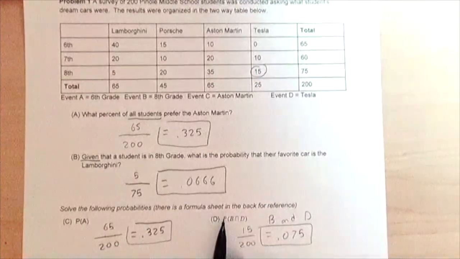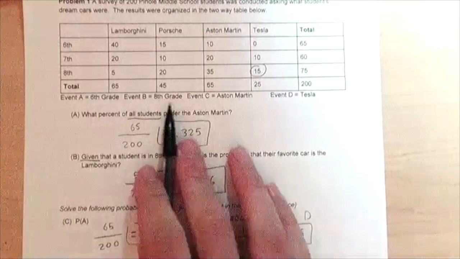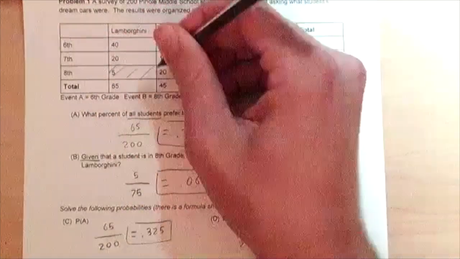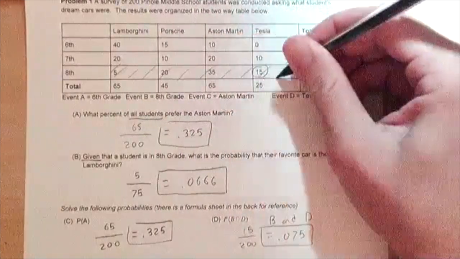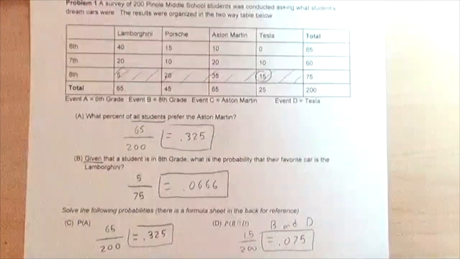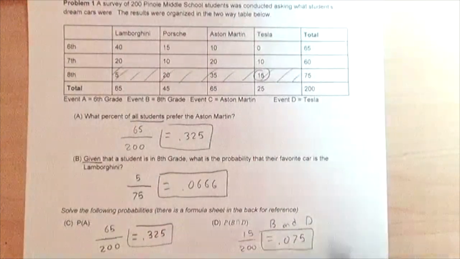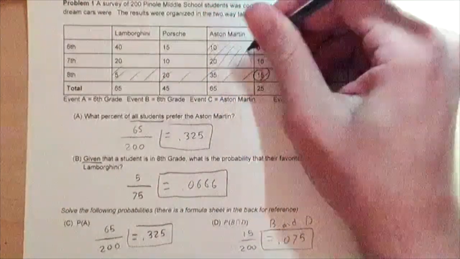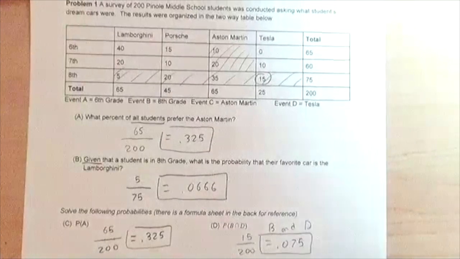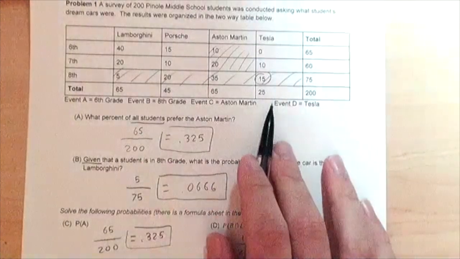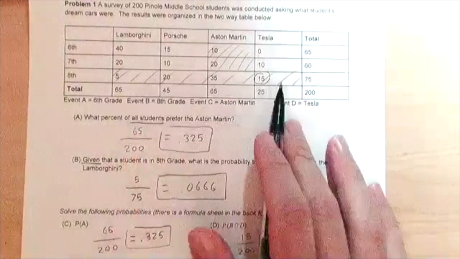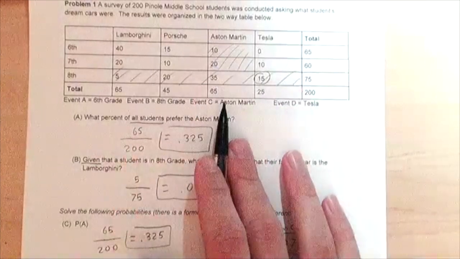We're talking about B or C. So if B is 8th grade, that's those students. C is Aston Martin, which are those students, right? And we're going to make Venn diagrams, and hopefully you can even see the Venn diagram here, like in your head. B or C stands for these or these.